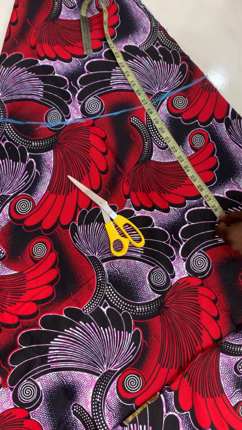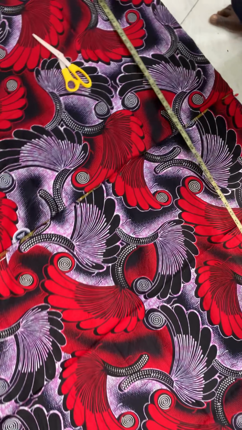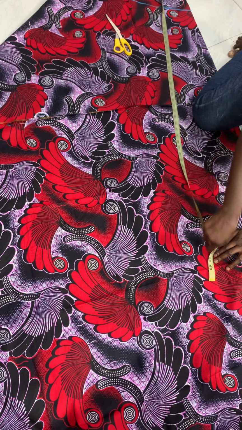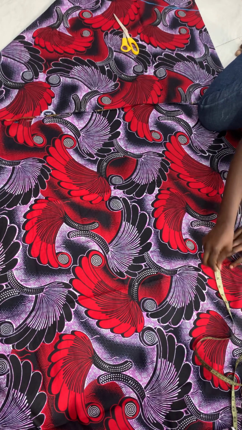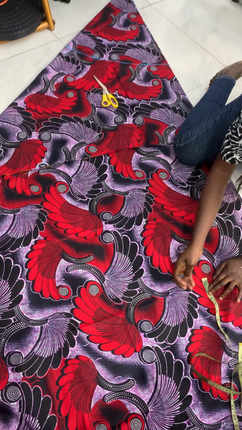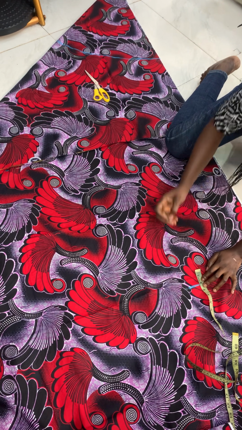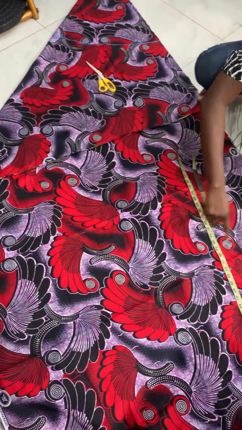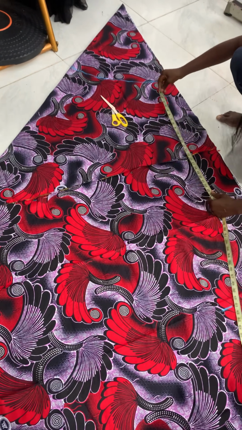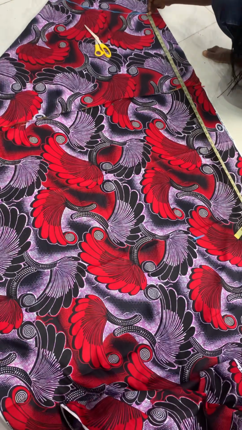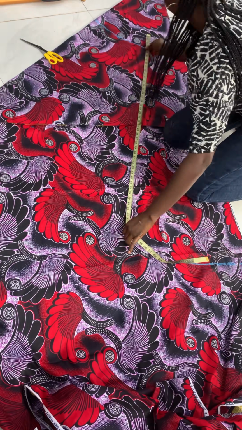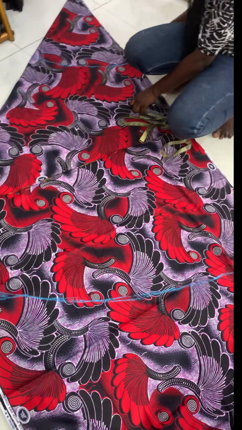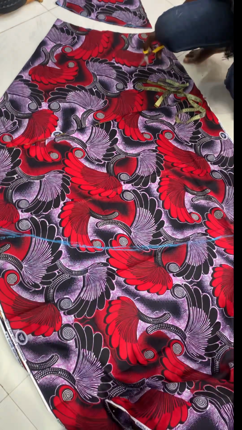So the half length is 17 inches. I took it out, and then I'm going to be chalking the full length of the gown. So the full length of the gown is 62 inches. I'm just going to chalk it there, and then we are going to get the measurement and rotate it all around. So I'll place my tape this way and then rotate my measurement all around. So I'm just going to be chalking my lines and then take it all around. So we are going to be joining on that other part.